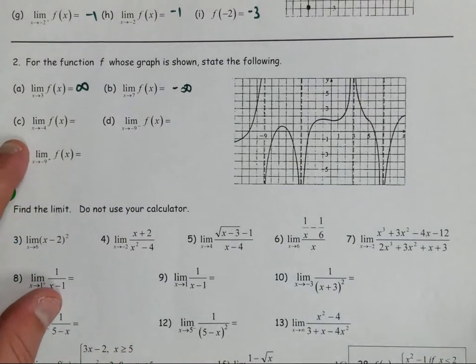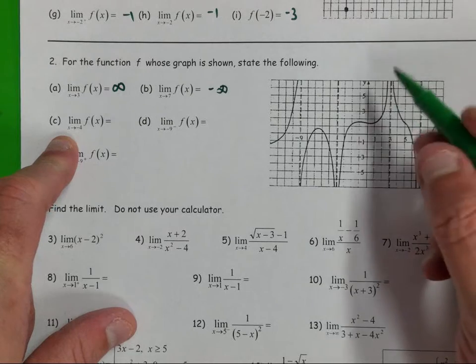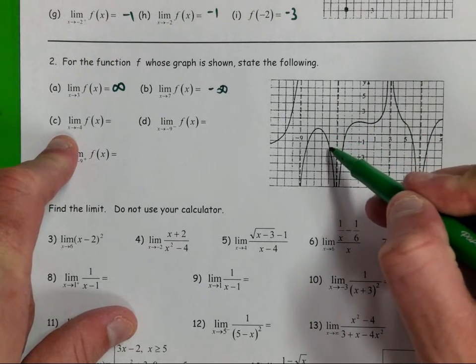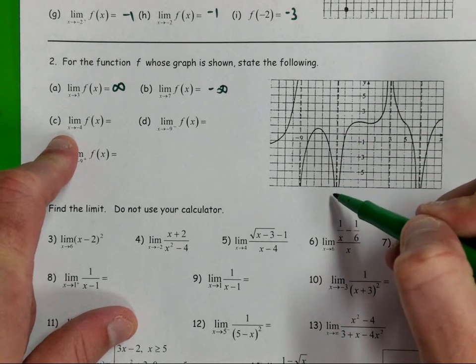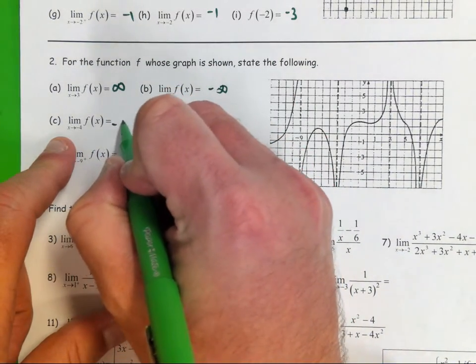Very good. C. The limit as x approaches negative 4. At negative 4 is right here. From this side, it's approaching what? From this side, it's approaching. So your overall two-sided would be?